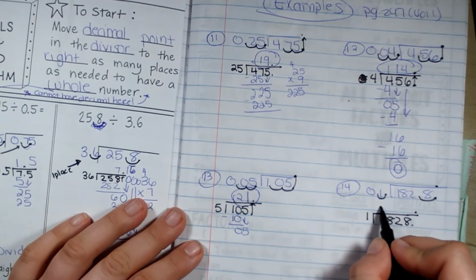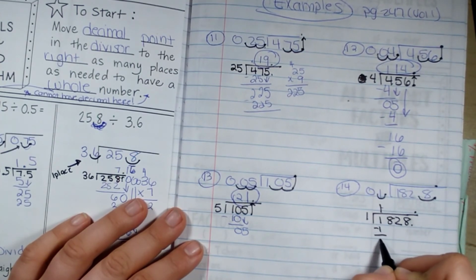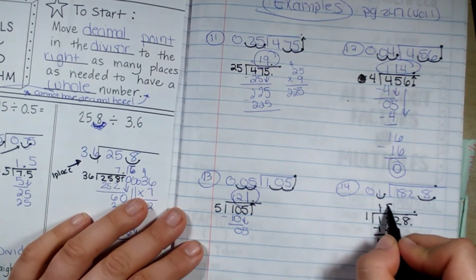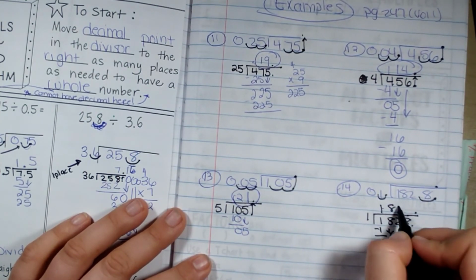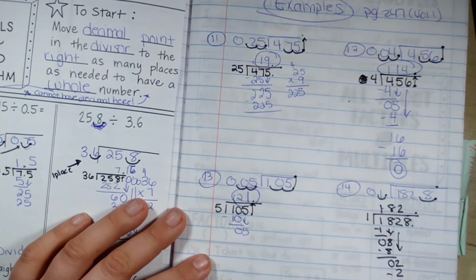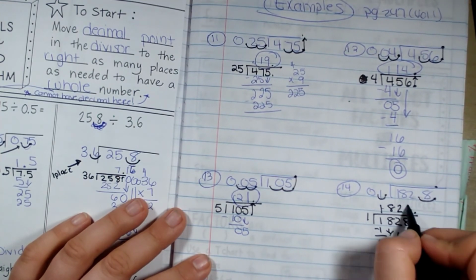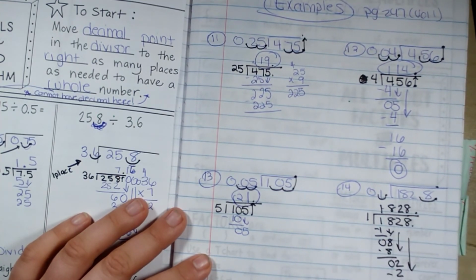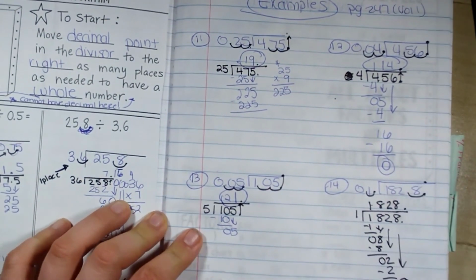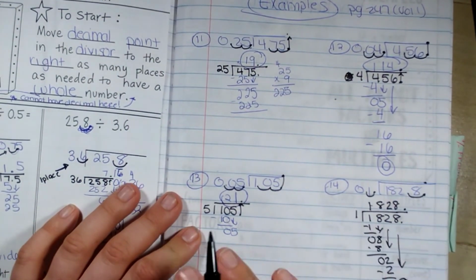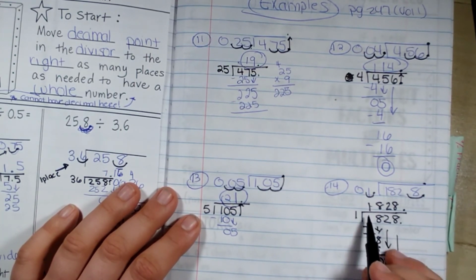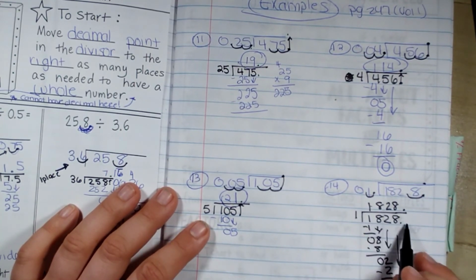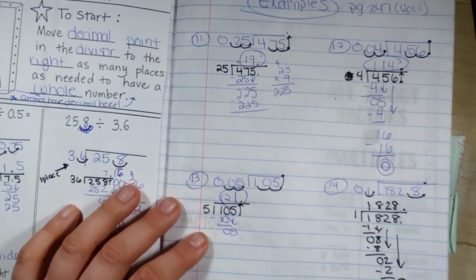So 1 goes into it 1 time, 8 times, 2 times, 8 times. And if you were looking at it, 1 goes into the number, that number of times. Because 1 times 1,828 is 1,828.